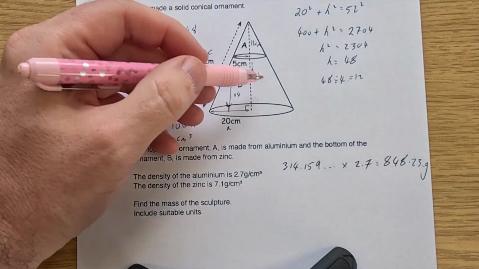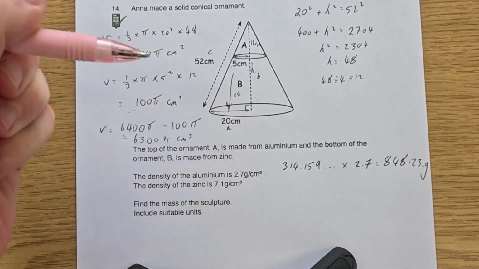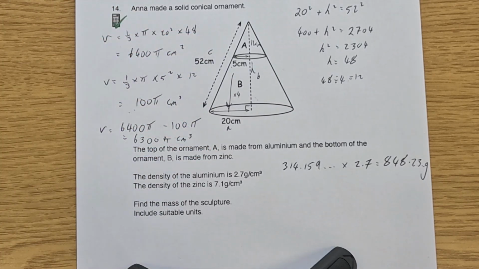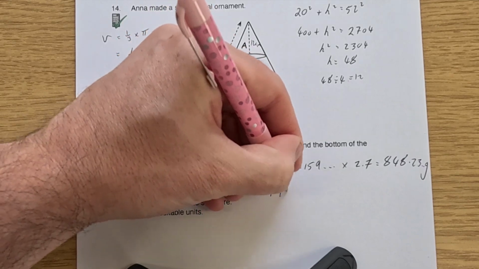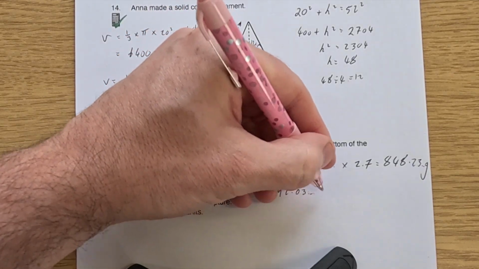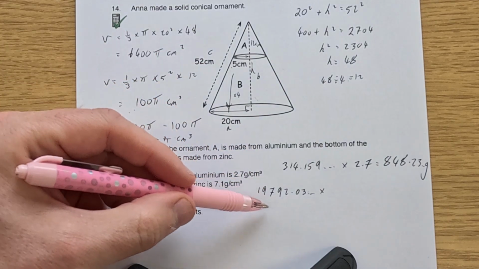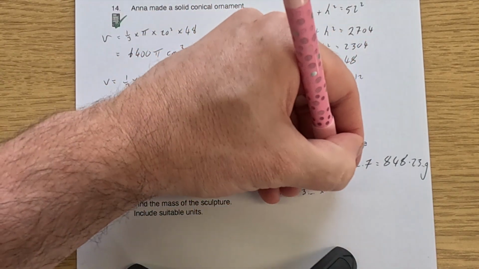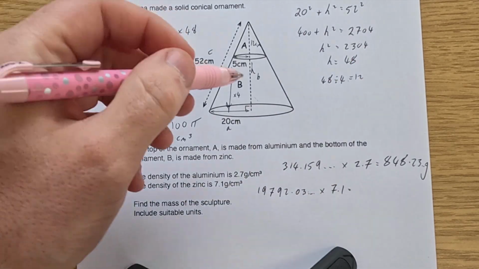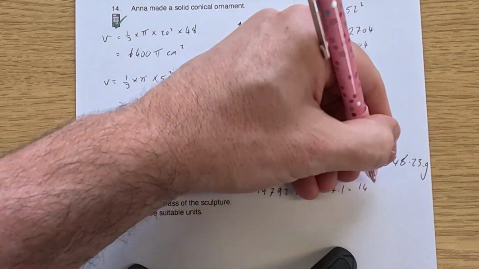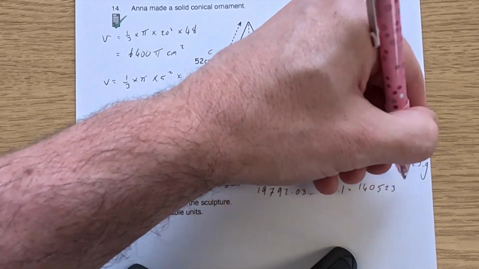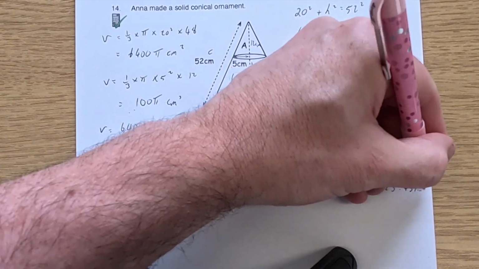Now, if we want to work out the mass of the frustum part of the ornament, which is made from zinc, we're going to take its volume, which is 6,300 pi, or as a decimal number, 19,792.03 and so on. Each one of those centimeters cubed has got a mass of 7.1 grams. So if we times it by 7.1, that'll give us the mass of the frustum part of the ornament. So we're going to multiply by 7.1, and that's equal to 140,523.439 and so on grams.